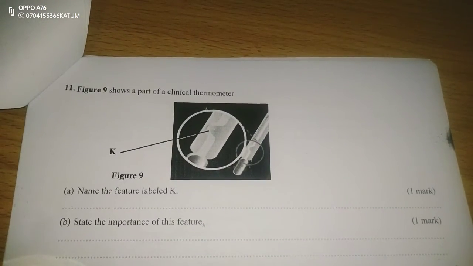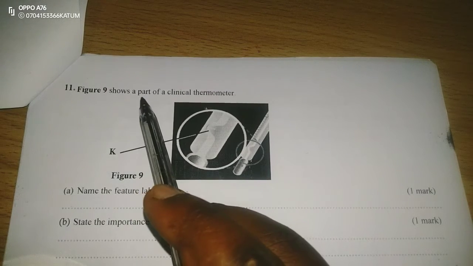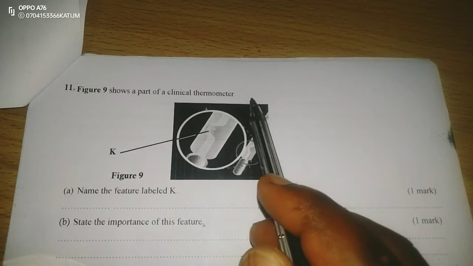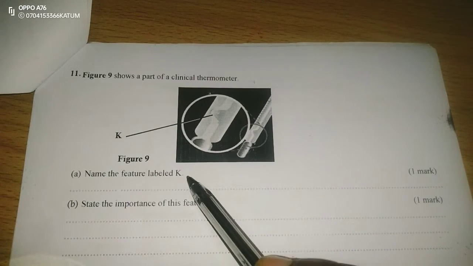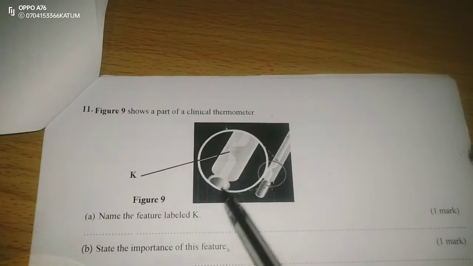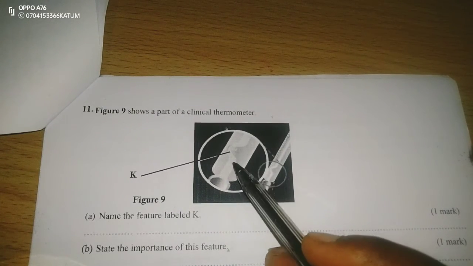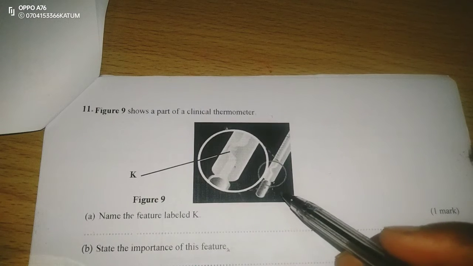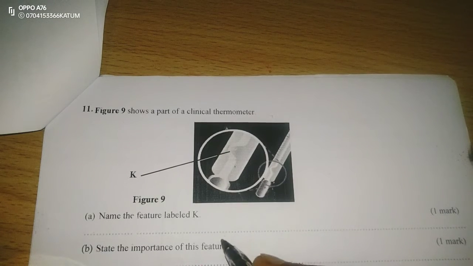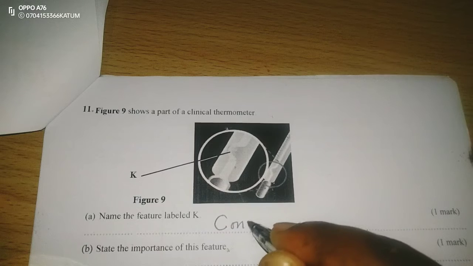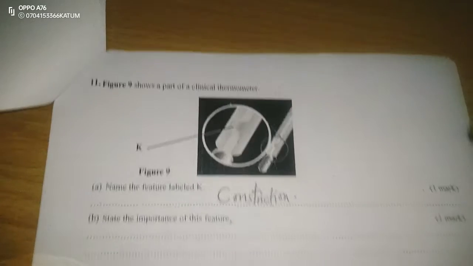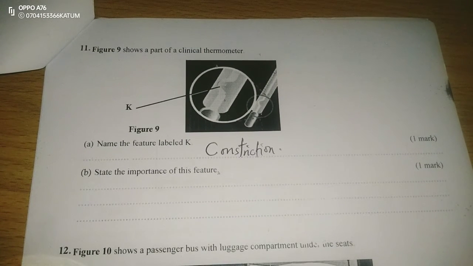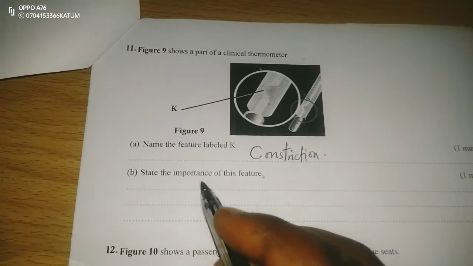We continue with the question paper. In number 11, figure 9 shows a part of a clinical thermometer. It's labeled K. Name the feature labeled K. Therefore, the feature labeled K, we can say it is the curving here along the glass tube inside a clinical thermometer. That is what we call a constriction. Then we are told to state the importance of this feature, constriction.